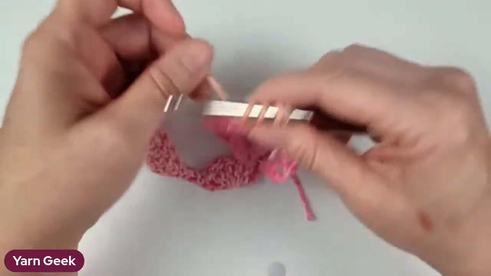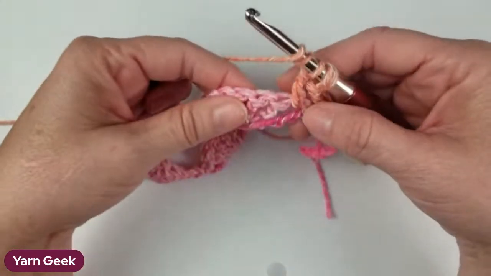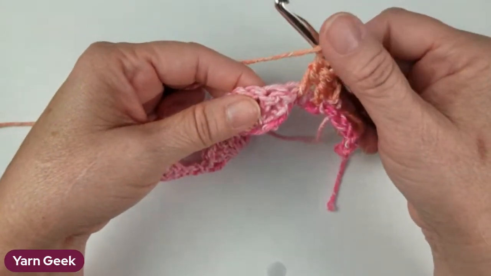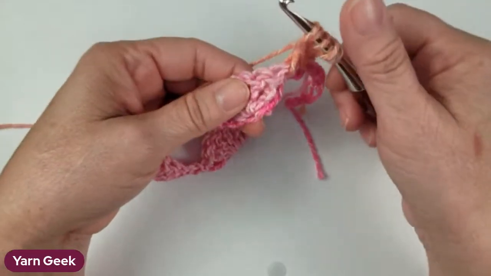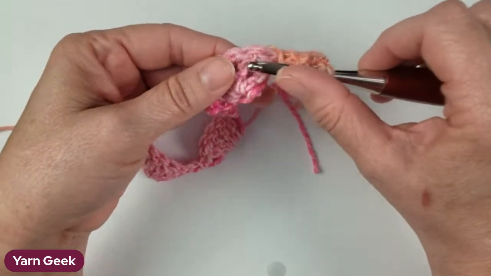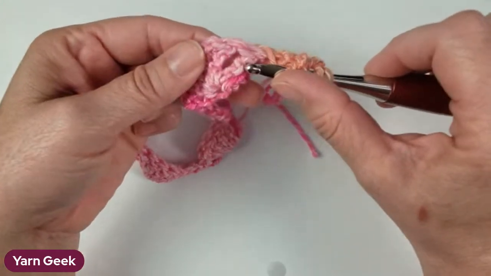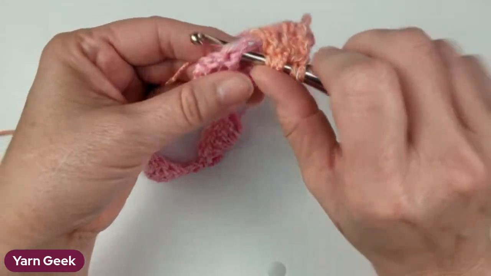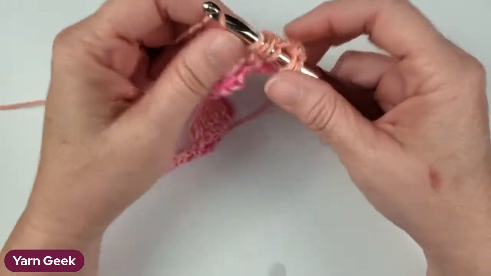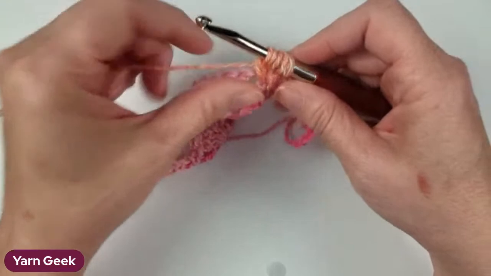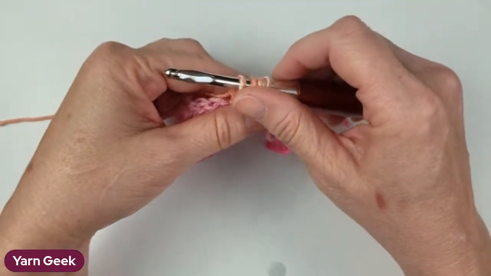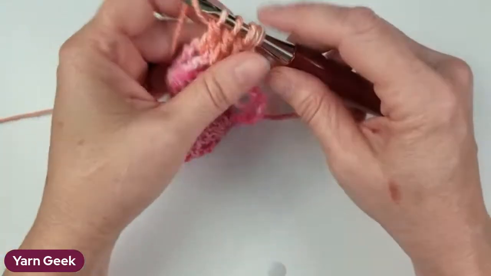Yeah, it'll start this way. You'll be able to start seeing the wave. And then you take the next, you wrap around twice, put it through that first and second triple crochet right in there, wrap around, pull through, wrap around, pull through 1, wrap around, pull through 2, then wrap around.